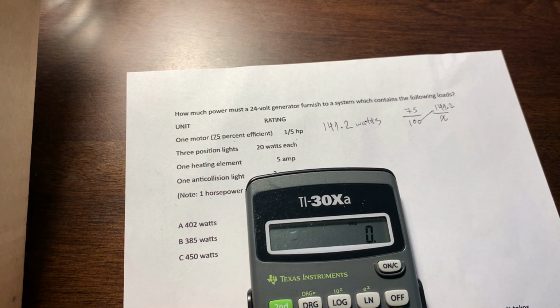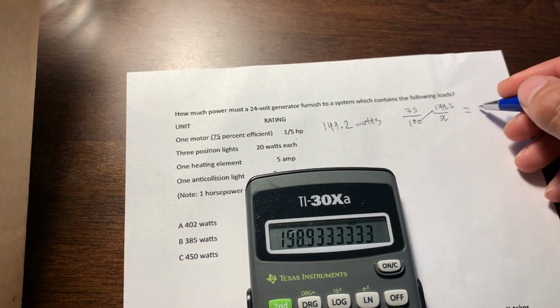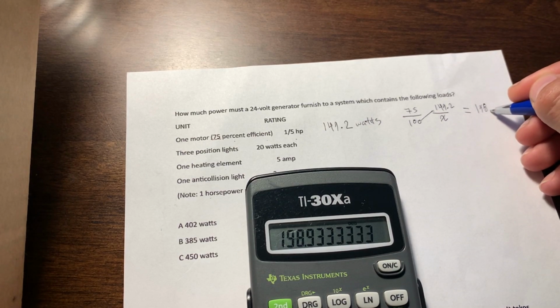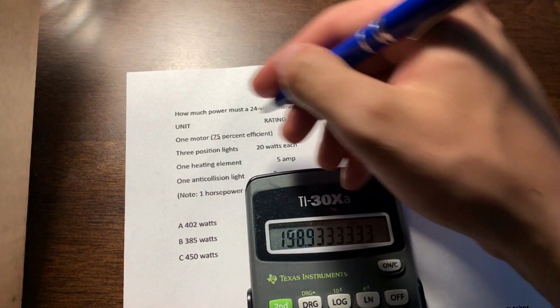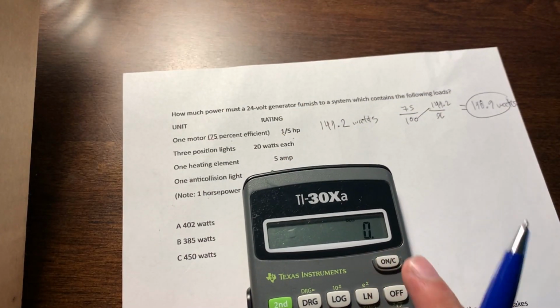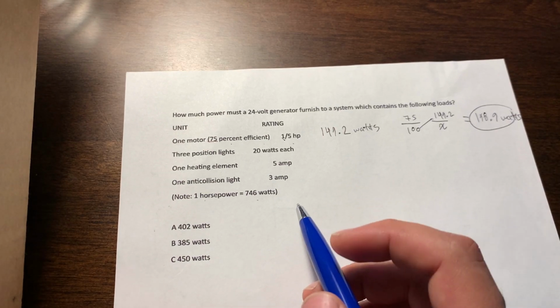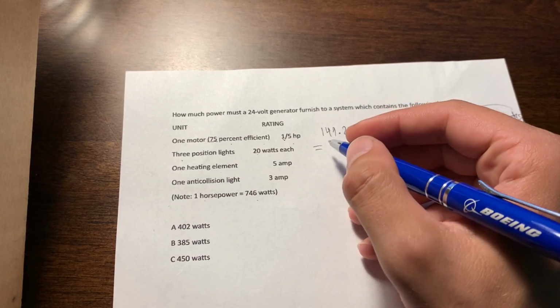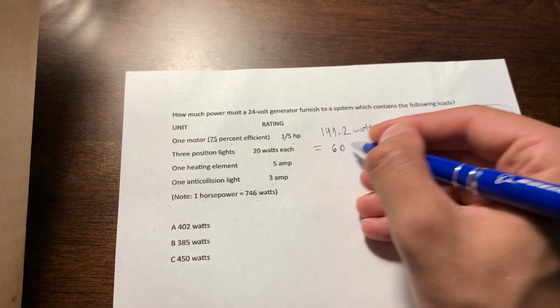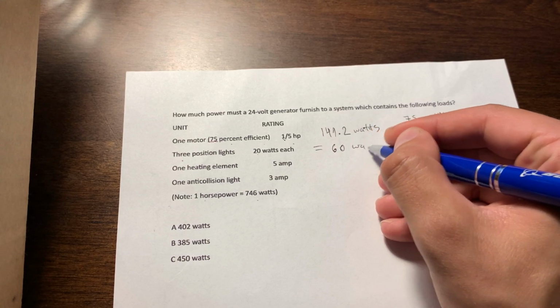Cross multiply. 149.2 times 100 divided by 75 equals 198.9 watts. Okay, that's done. 3 position lights, 20 watts each. So if it's 3 of them, 3 times 20 equals 60 watts.